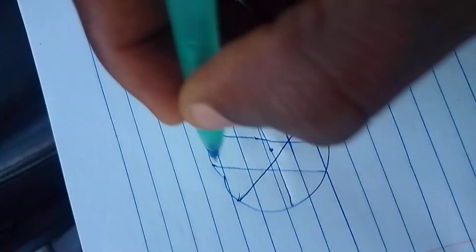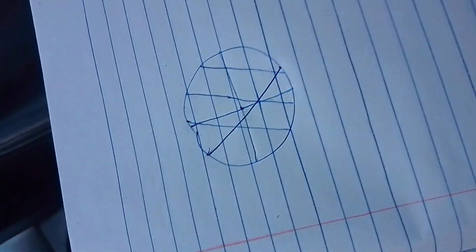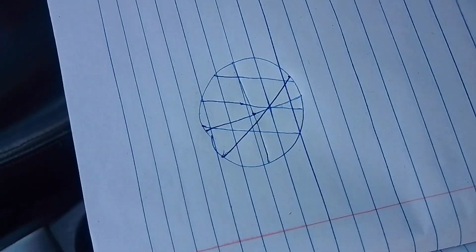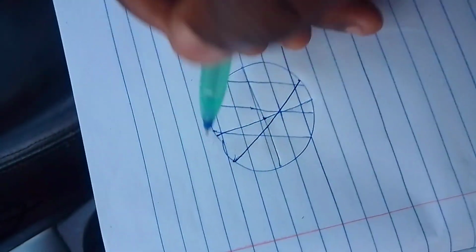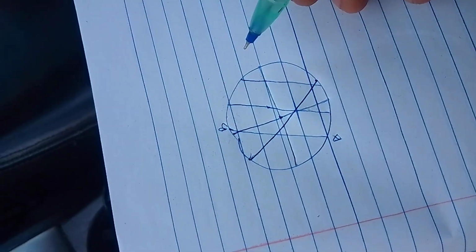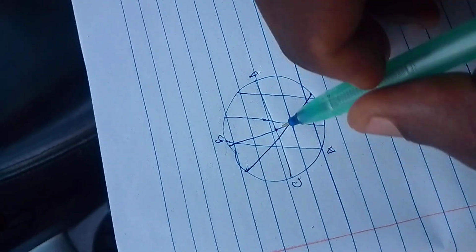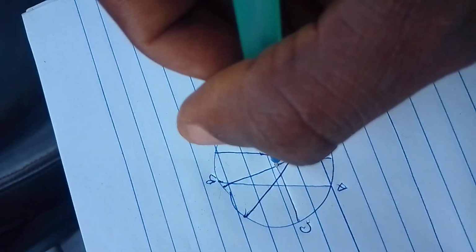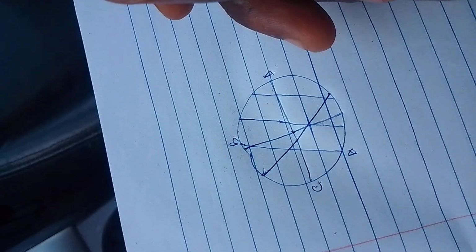But, you see the one that passes through the center? It has a special name. Why? Because of two things. Number one, it is the longest. If I measure this chord from A to B, and I measure the chord from C to D, you're going to observe that C to D is longer in distance than A to B. Why? Because when a chord passes through the center of the circle, it happens to be the longest.